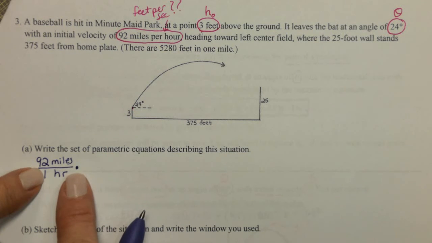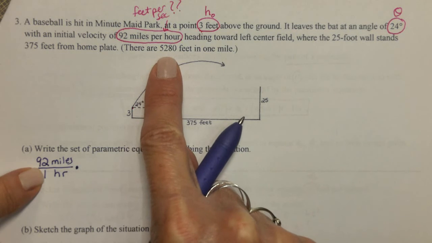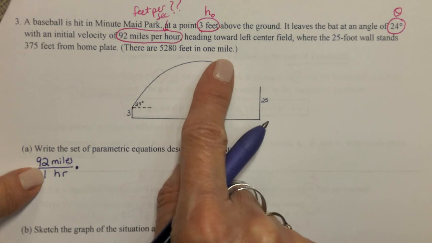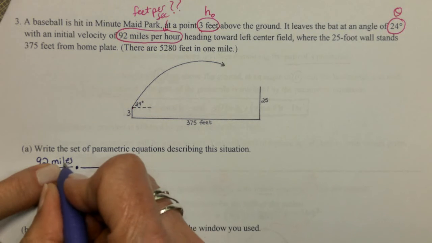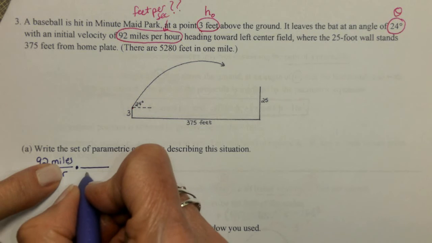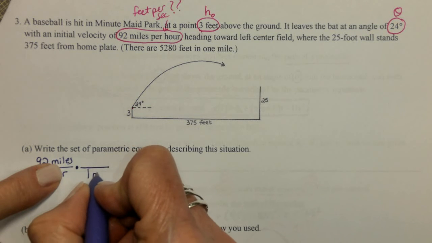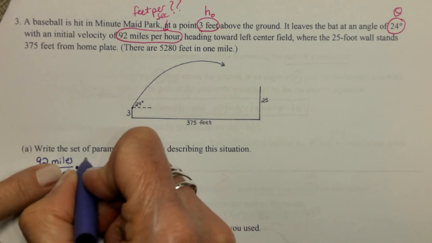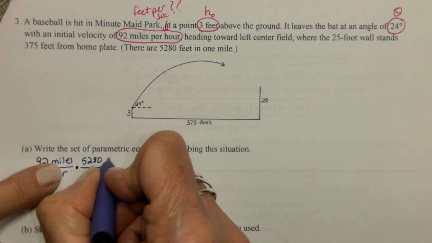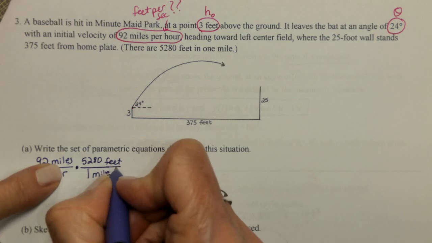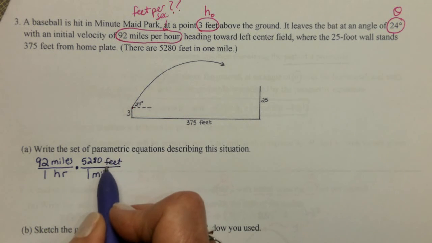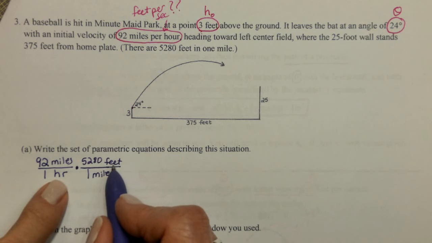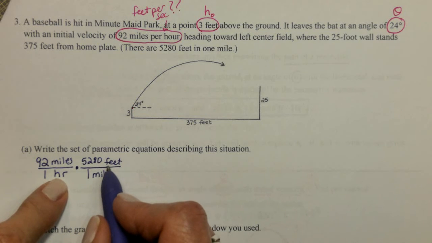I think I'm going to take care of the miles first. Okay? There are 5,280 feet in 1 mile. So since I have miles on top, in my conversion, to get rid of miles, I need to have miles on the bottom. So in 1 mile, there are 5,280 feet. So our miles will cancel and I'll be left with feet. Alright? So right now this will give me feet per hour. I don't want feet per hour, I want feet per second.